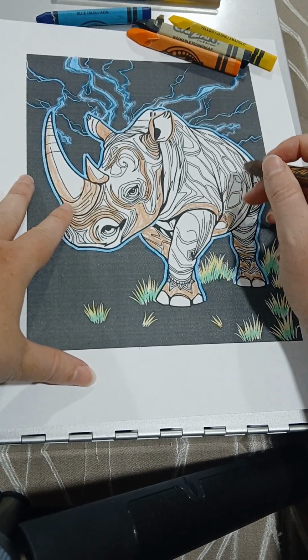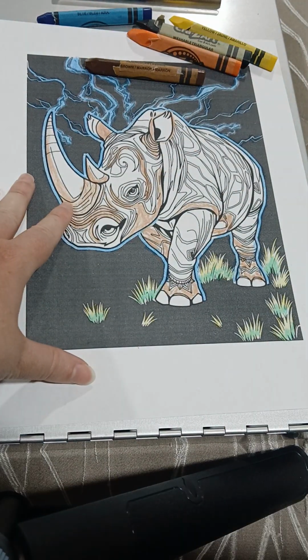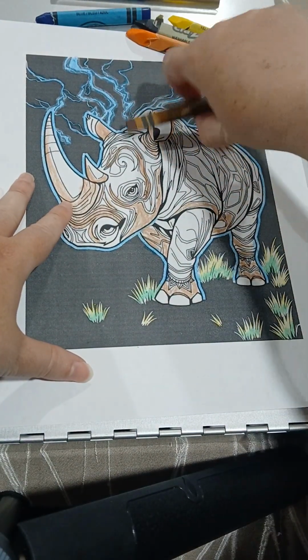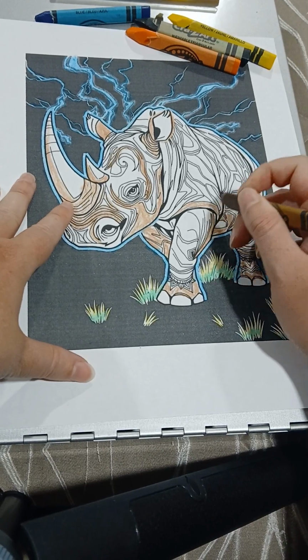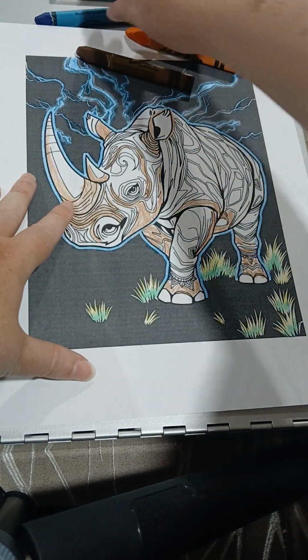Okay. Now most of the rest of it's going to be, oh, I see a little spot here. Most of the rest of it's going to be an orange and a little highlight in yellow.